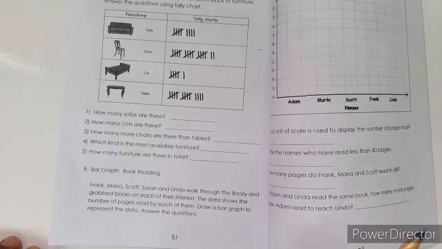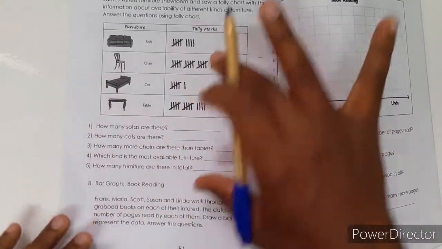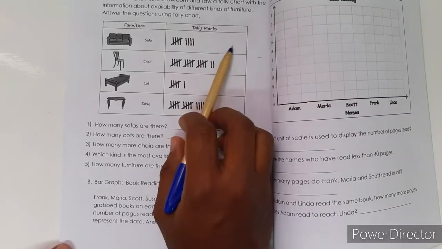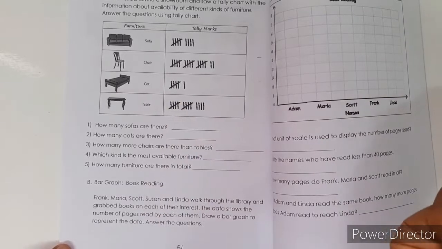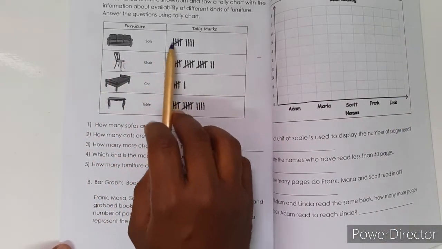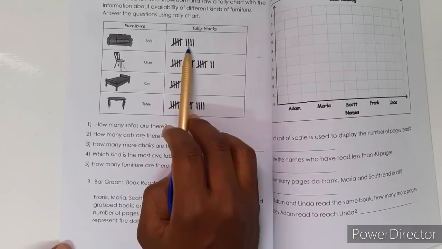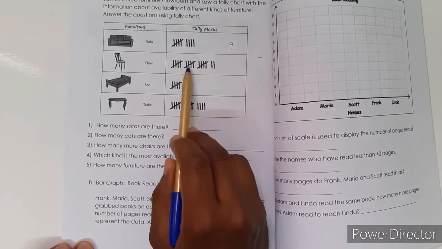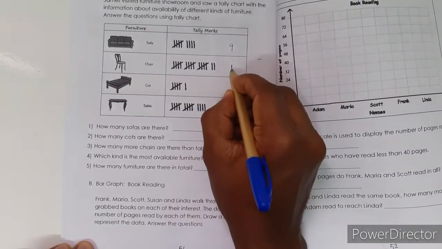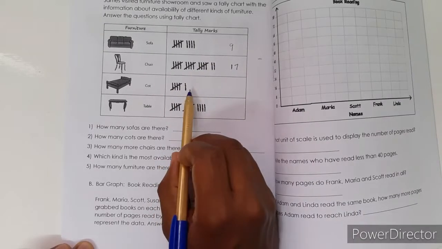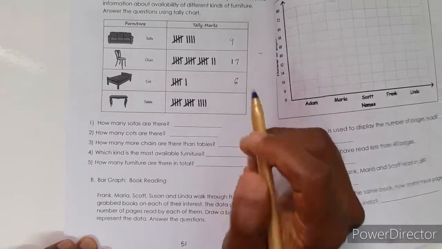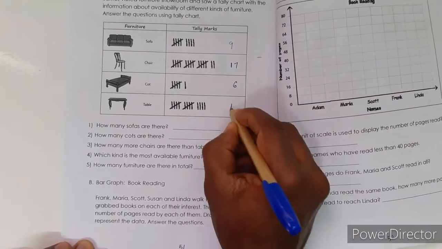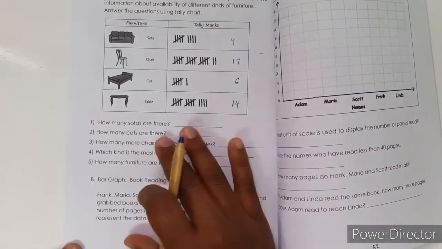Now, the first thing you should do, because this one does not include frequency or the numbers, you can just use a pencil and write the numbers next to these tallies. That's the easiest way to do it. This means 5, so we just need to count this one. 5 plus 4, we know this is 9. This is 15, plus 2, that is 17. This is 5 plus 1, that is 6. Then this one is 10 plus 4, that is 14. Now with that information we can solve the questions down here.